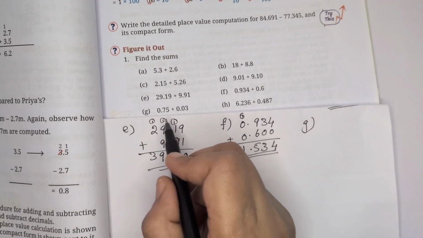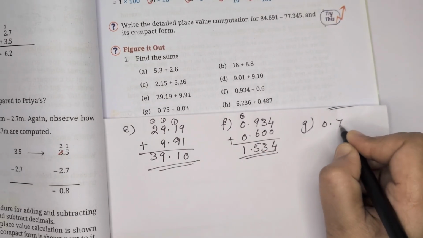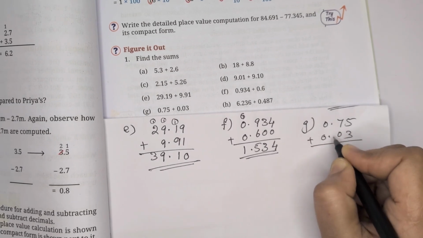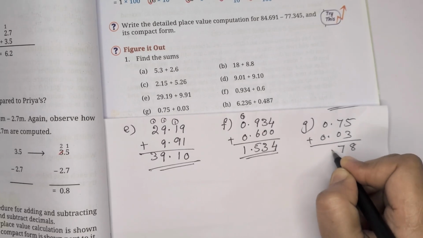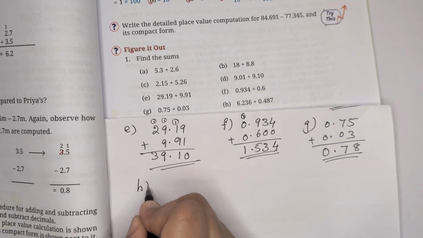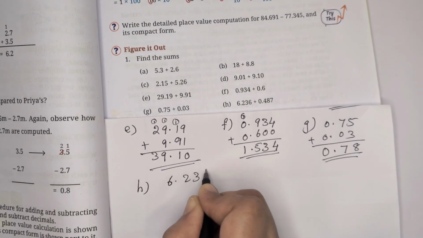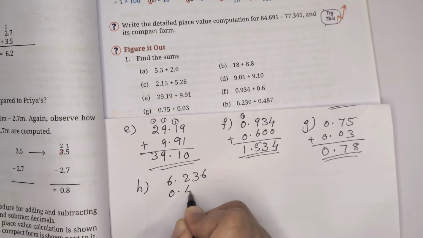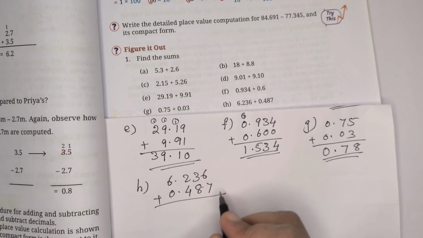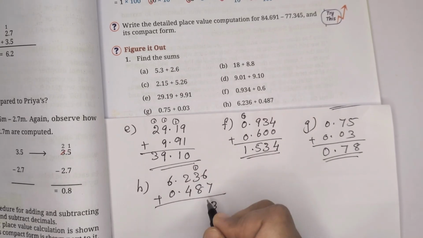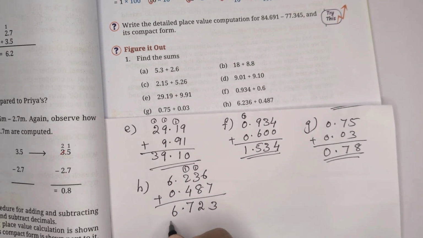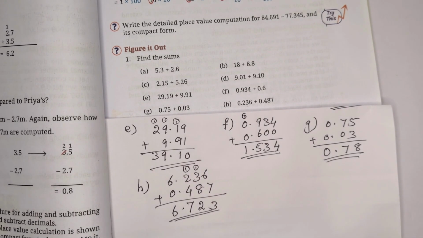Then G, 0.75 and 0.03. Keep the decimal point in the same order. Answer is 0.78. Next H, 6.236 and 0.487. Normal addition here. The answer is 6.723.